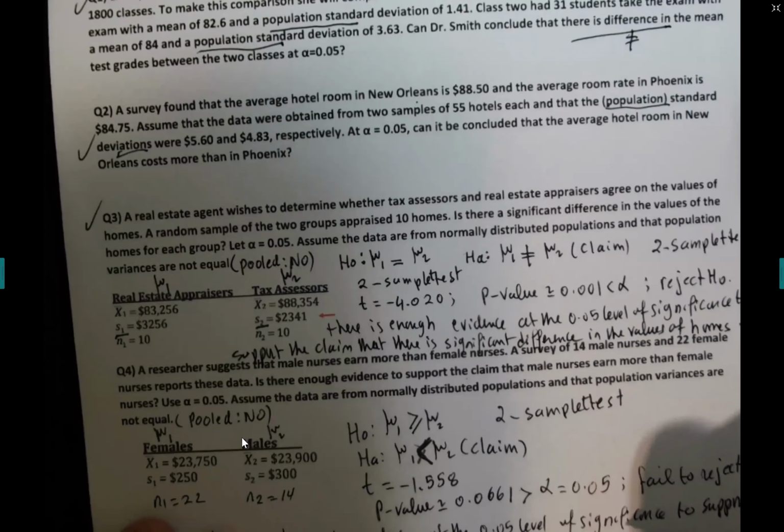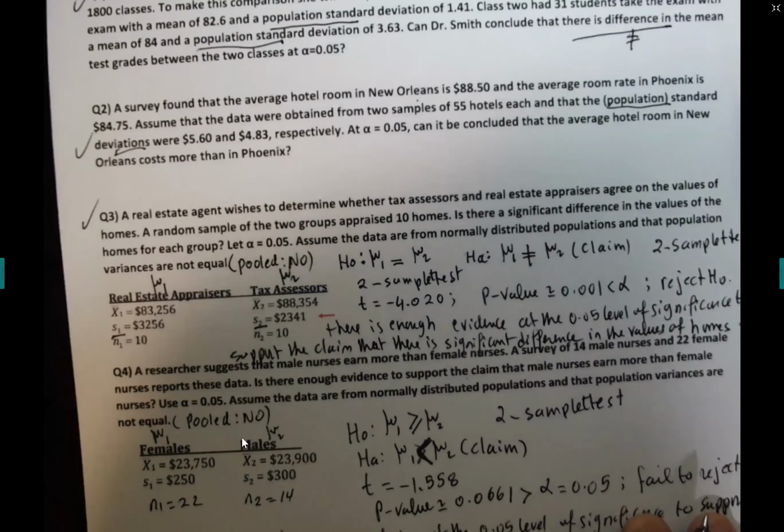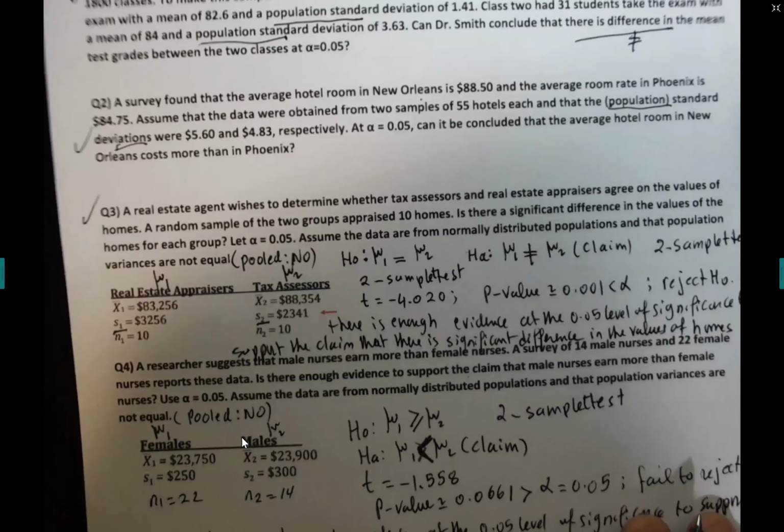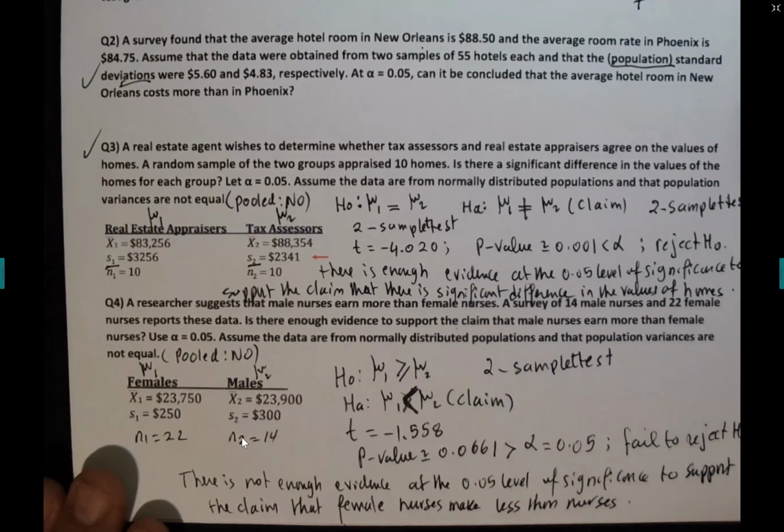Or you can say that male nurses make more. It's the same language. So we cannot support the claim that the male nurses make more than female nurses.